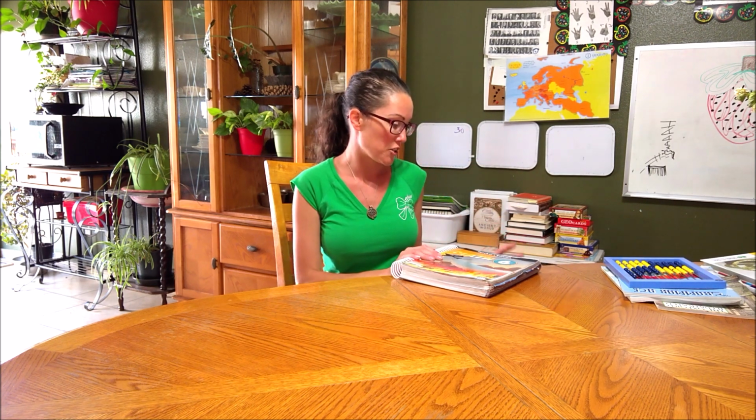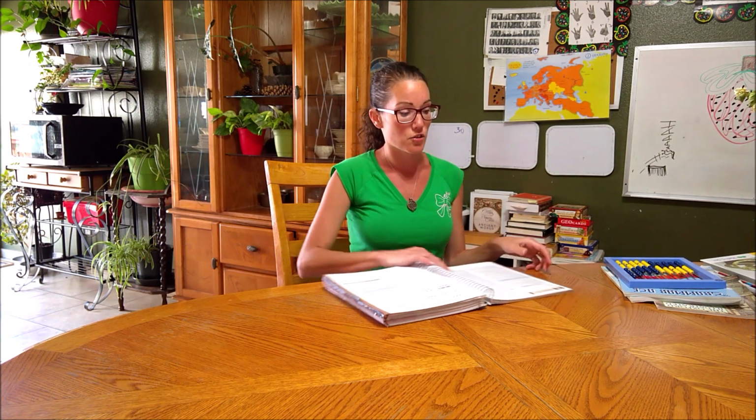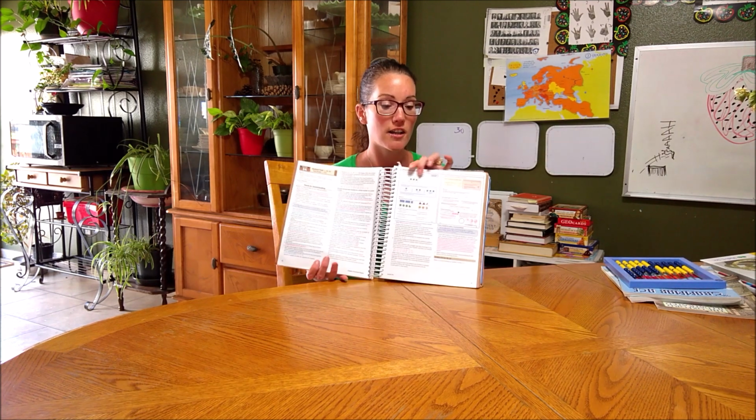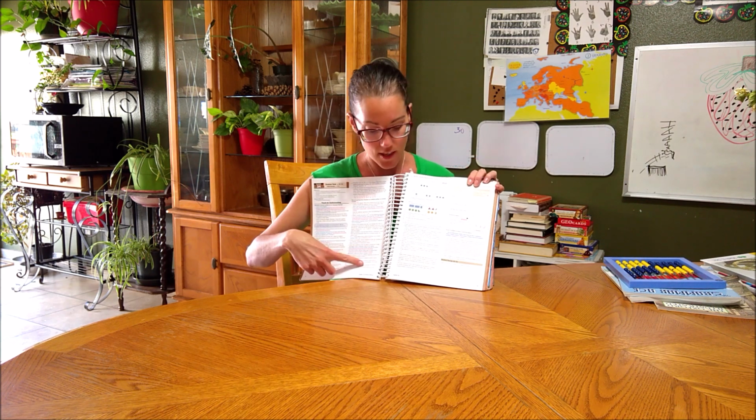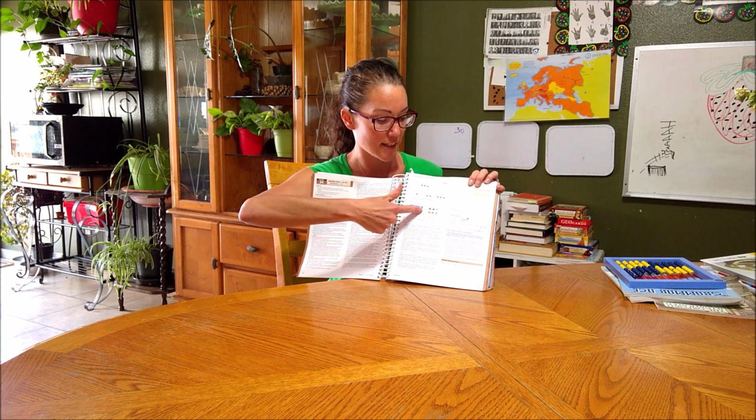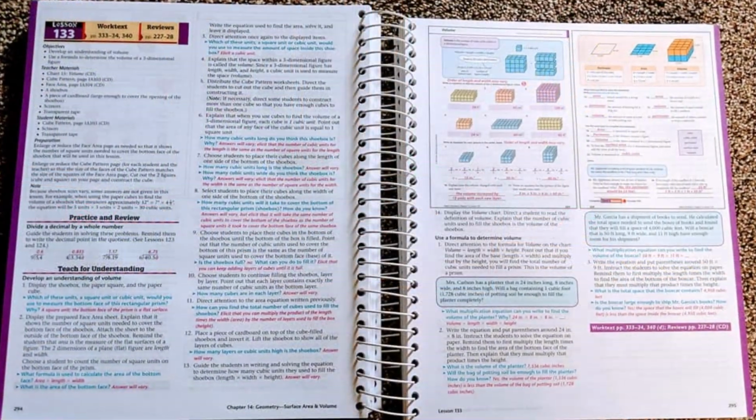So for math, my older girls, I started them with BJU, Math 6. I really like this curriculum. There's a lot of things that I really like about it. It gives scripted, word for word instructions through the lessons for the teacher to explain things to the student. And then it has their worksheet pages in here with the answers, so it's easy for me to give the lesson and then look at their worksheets to see if they're doing it correctly. So this is what we use for most of the year.